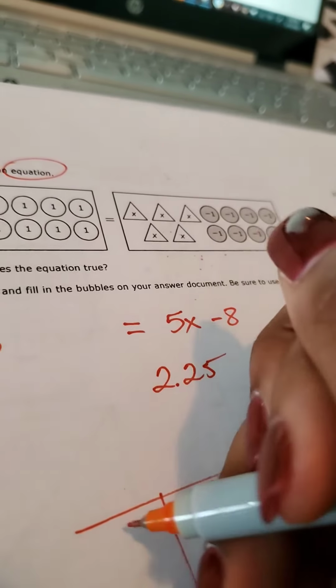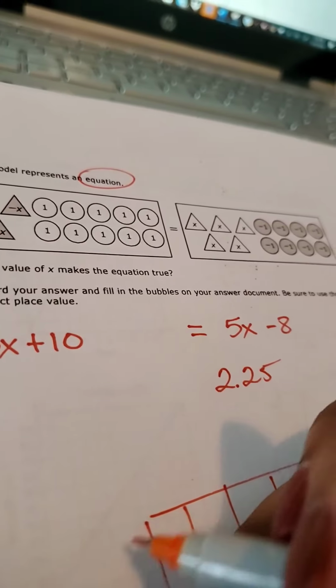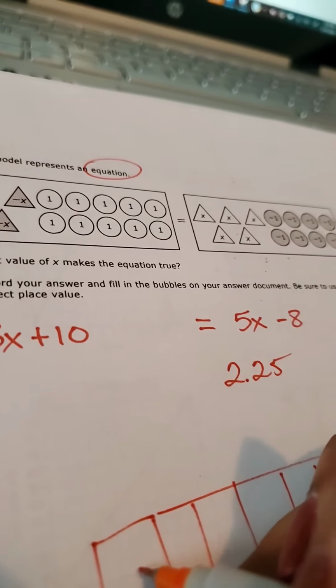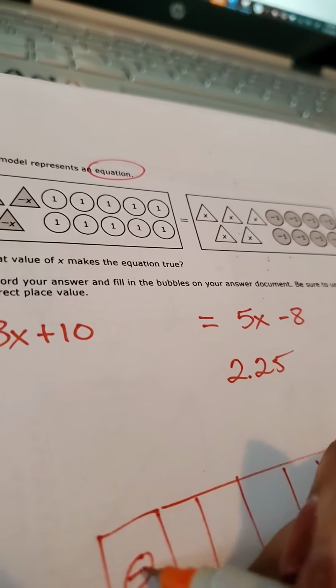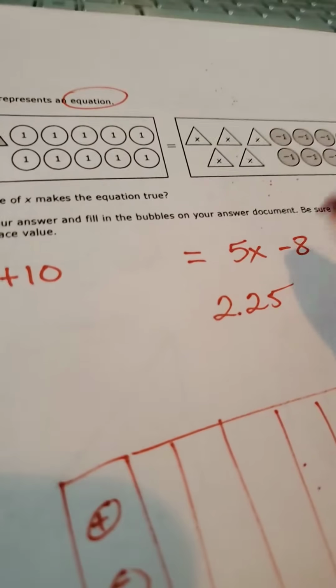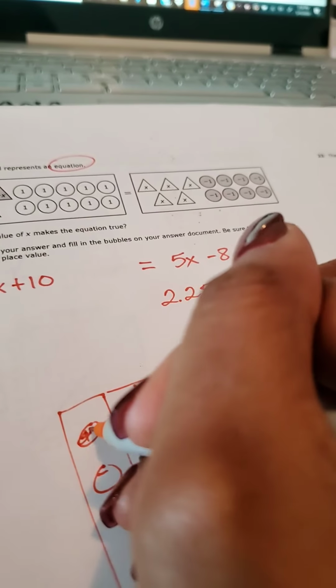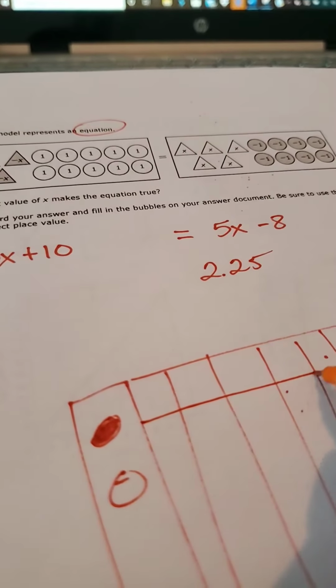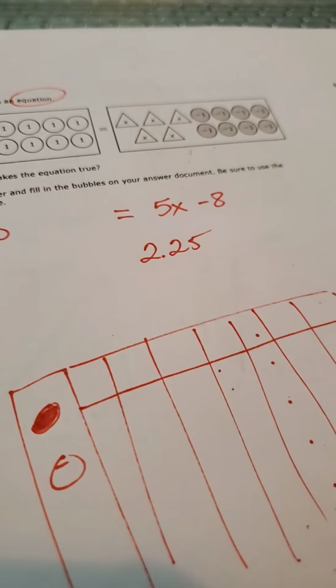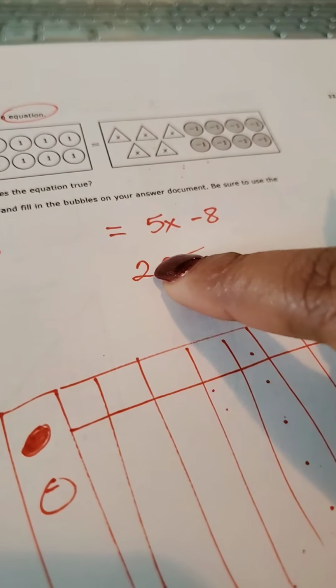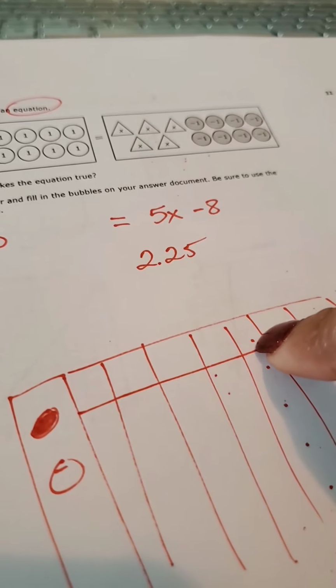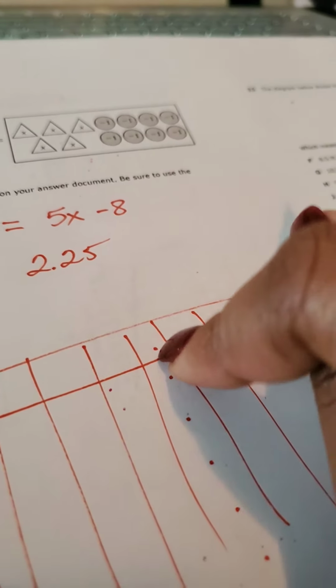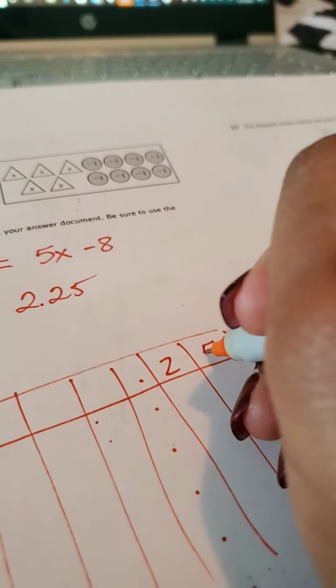I need to pay attention to what numbers are where, and then it'll have one more right here that has a positive or a negative sign. I know my answer is positive, so I'm going to bubble that in. And then I know that I've got .25 behind the decimal. So there's my decimal. Behind it, I'm going to put a 2 and a 5.